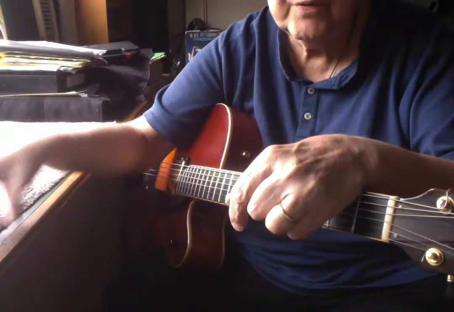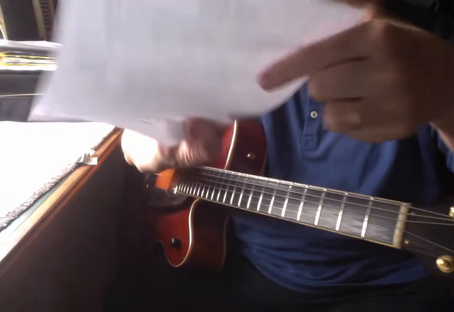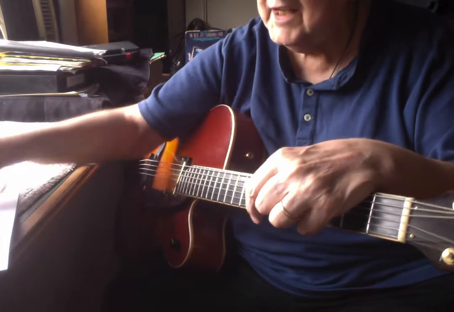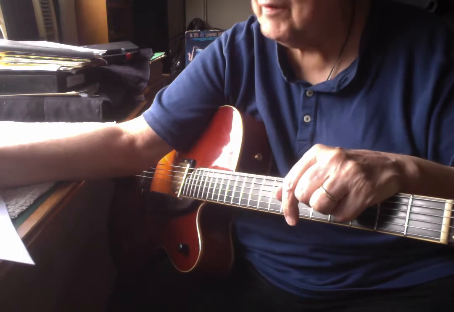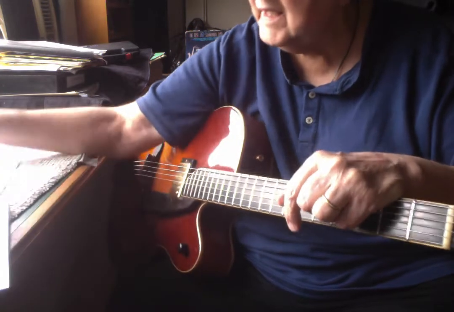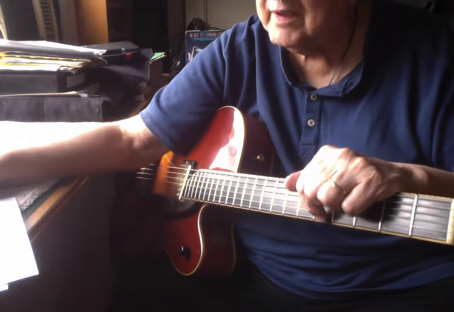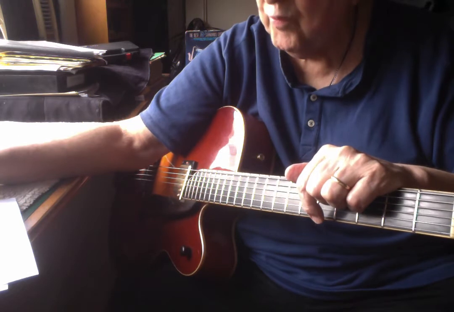I sent you this, and I sent you this. Okay? Now, I'm just going to explain it. The first is a C scale, all right? Now, on a C scale, each note has a number: 1, 2, 3, 4, 5, 6, 7, 1.